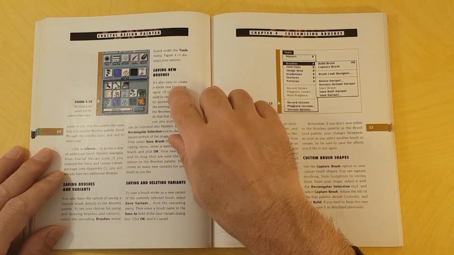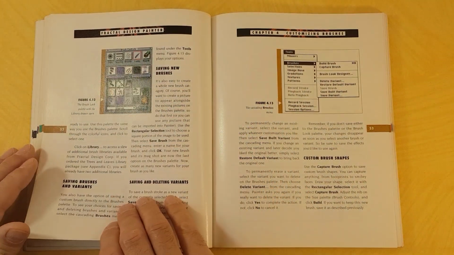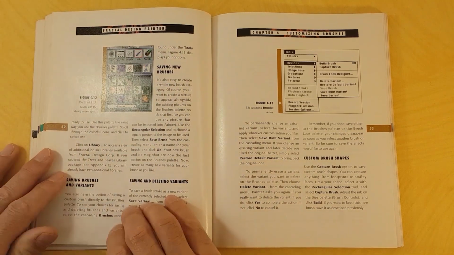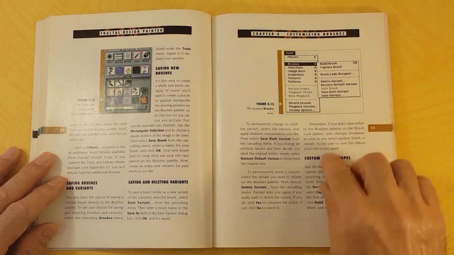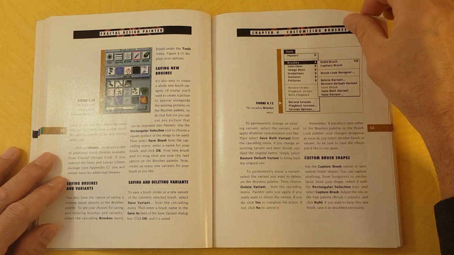You can save brushes that we made. You can make custom brush shapes.